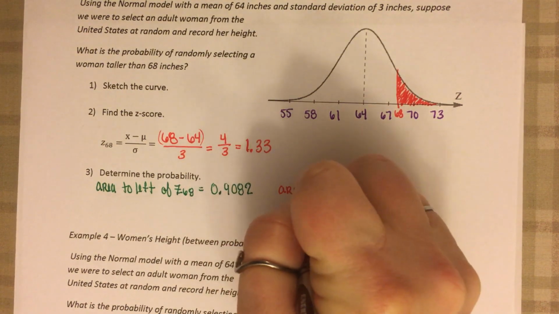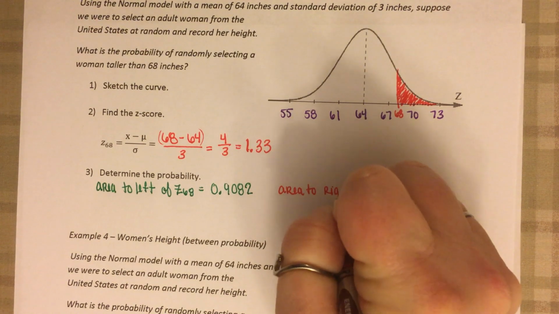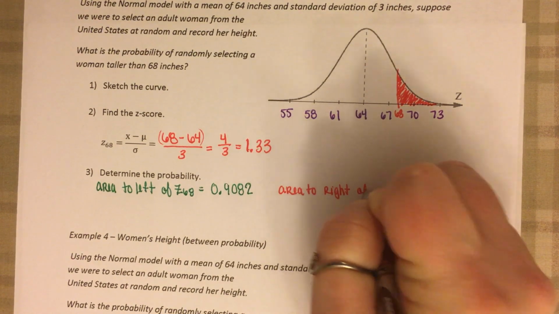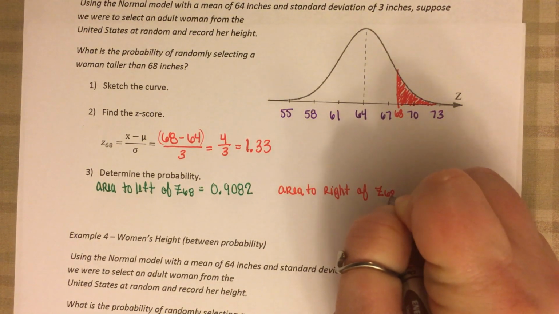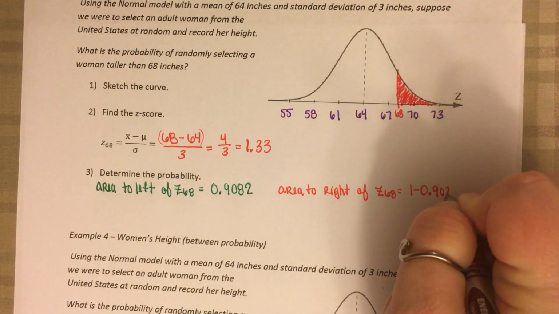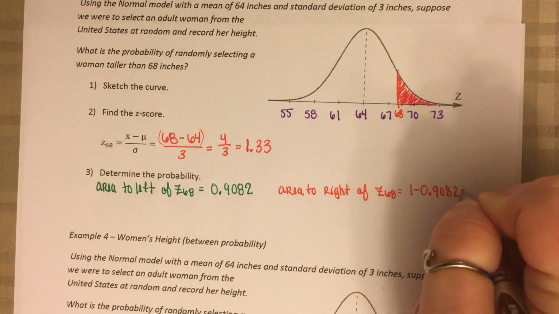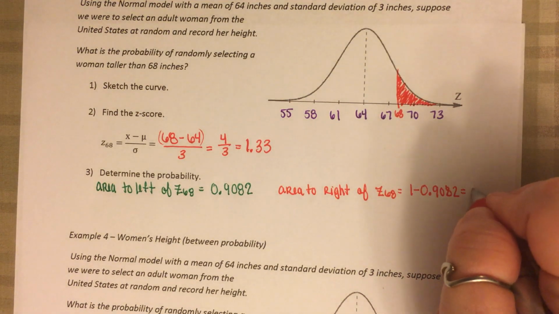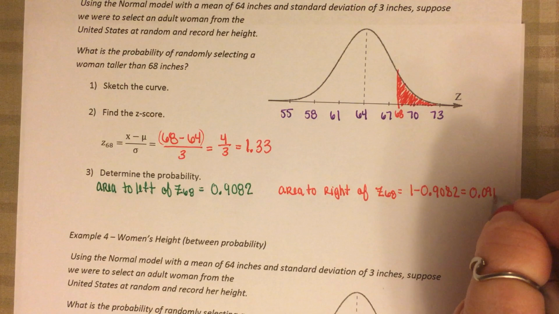So our area to the right of Z68 is going to be 1 minus 0.9082, which is going to give us 0.0918.